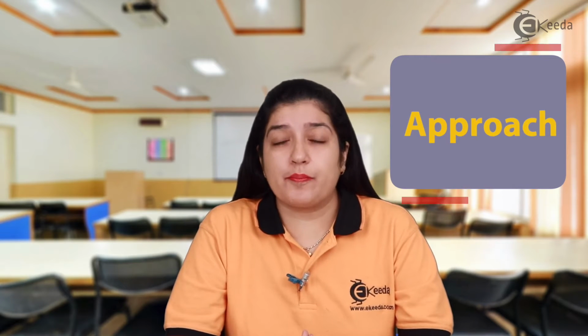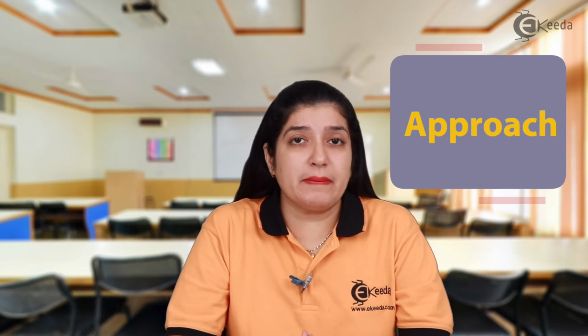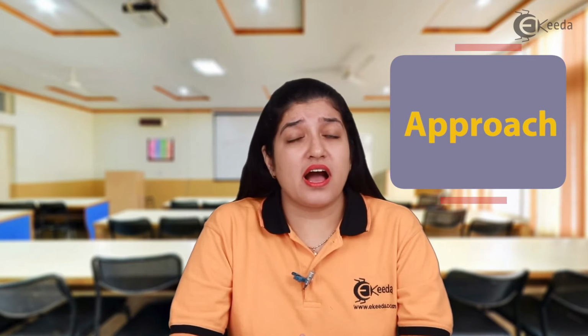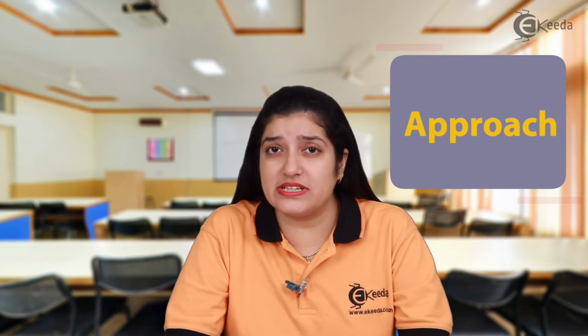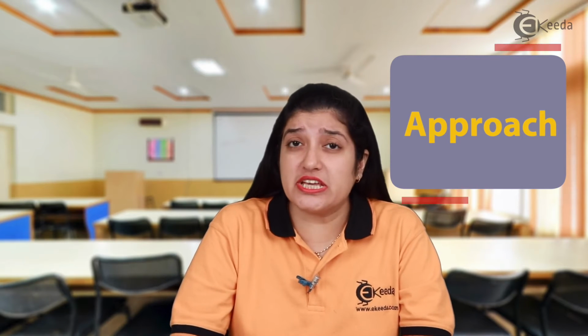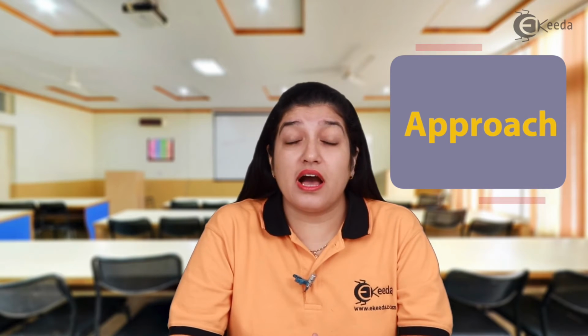Next point is approach. Now say 10 people have attended my demo in my office, how the machine works, what are the qualities of the machine, how to change the carbon and the candle, how it is safe to use AquaGuard, what are the health benefits in the long run. Suppose out of 10, all the 10 are convinced because it was a super demo.